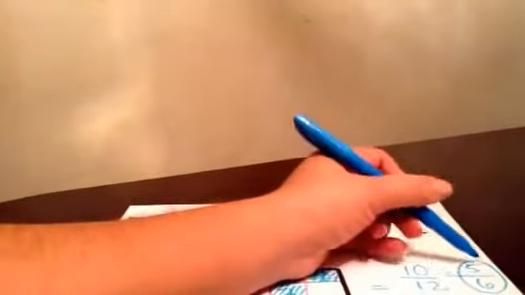Okay, so half of 10 is 5 and half of 12 is 6. And this one is our answer, because we cannot take half of 5. So 5/6 is our answer for that problem.